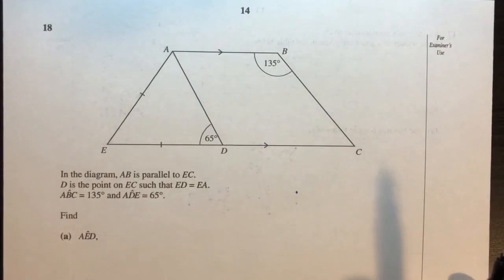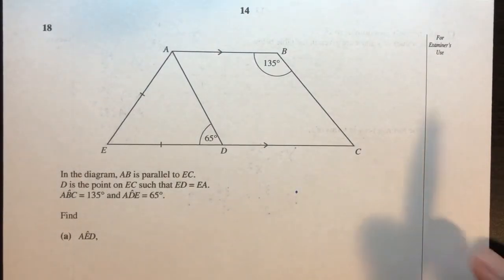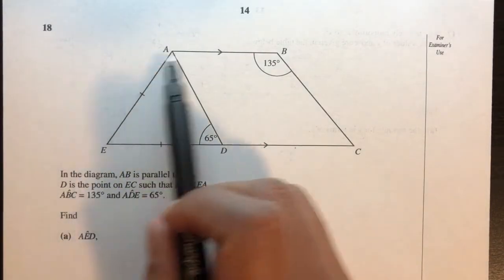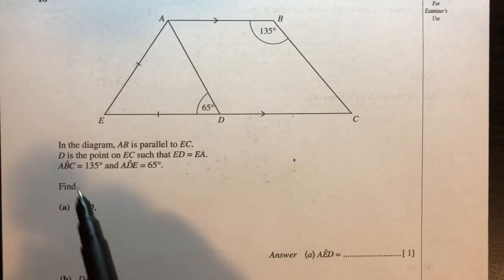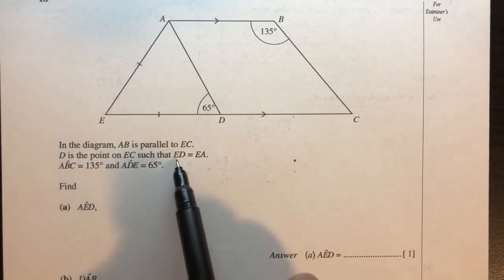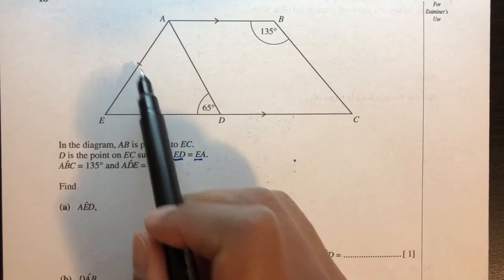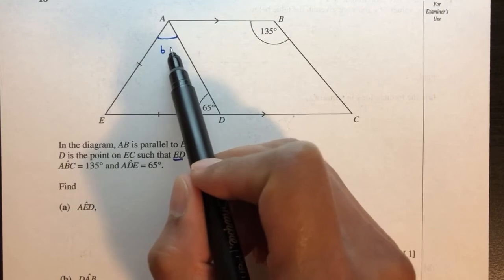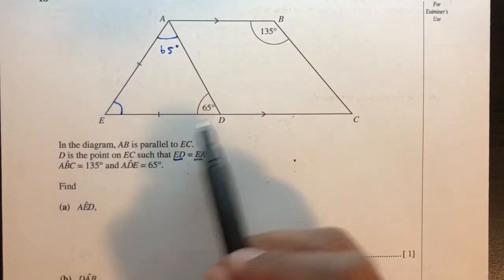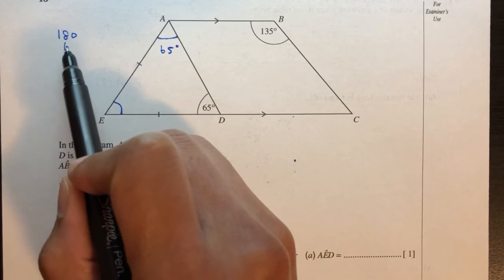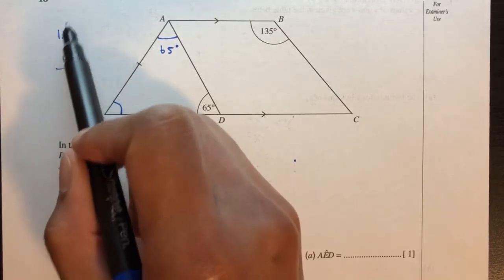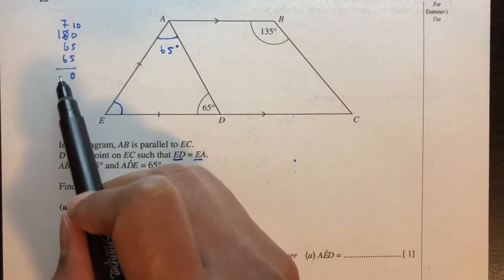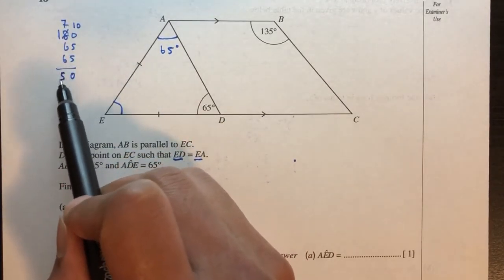Moving on to 18. Now we have AB is parallel to EC. So EC is this line, AB is this line. Now we have D is a point on EC such that ED is EA. So these two are the same, which means this angle and this are the same. This is also 65, which means this will be, let's do the math, that will be this minus this. 180 minus 130. 50.